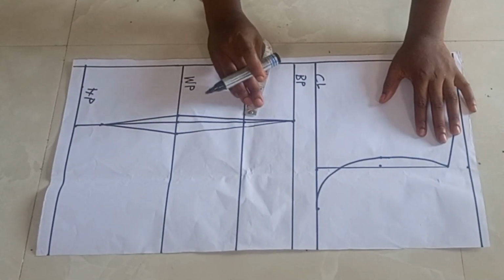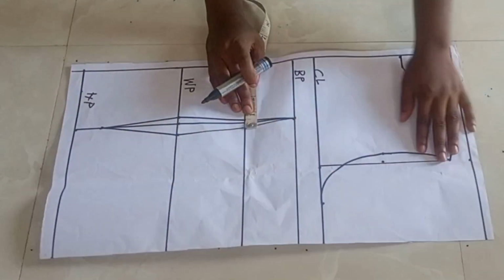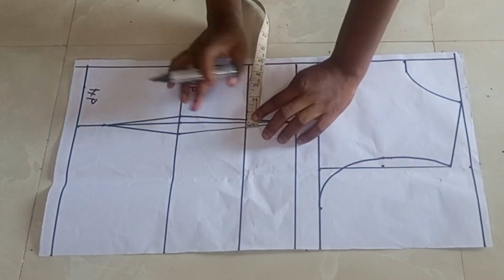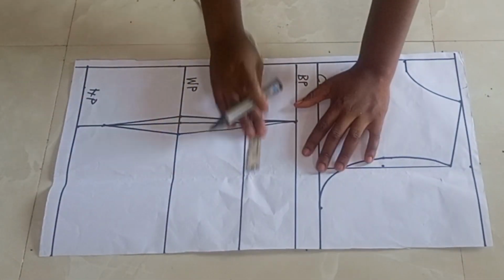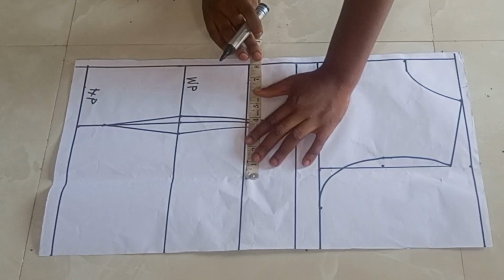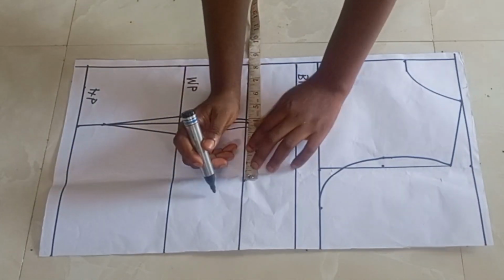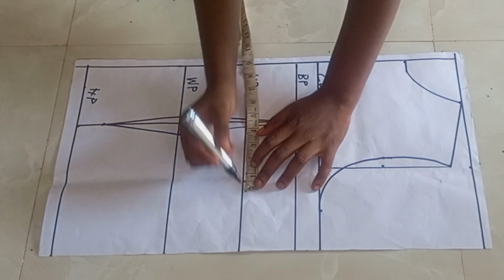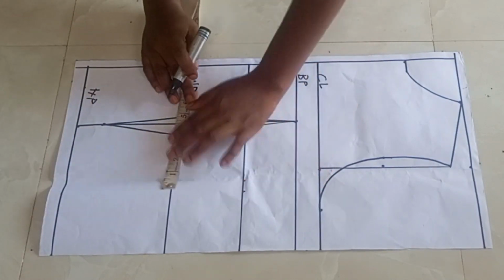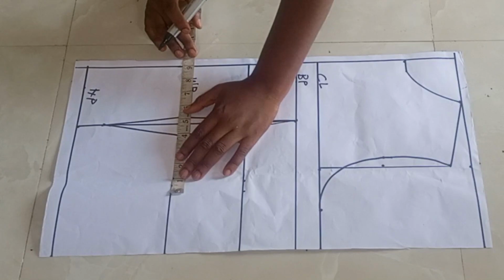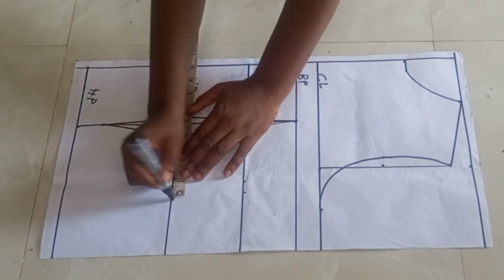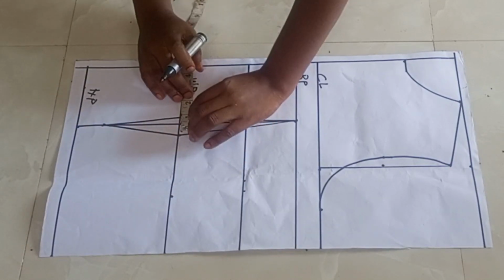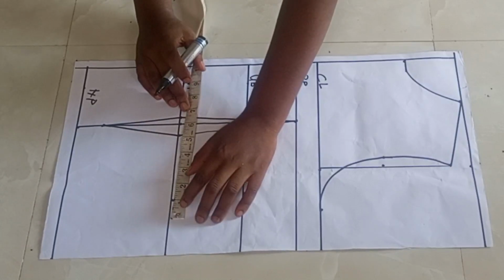Remember, initially from the chest line we took our bust measurement divided by 4 and we marked it there to connect our armhole. On the bust point you don't need to also mark any measurement there, because we're starting our bust measurement from our chest line. So from the underbust, you're going to measure your underbust circumference divided by 4. Mark the point there, and also take your 1/2 inch dart intake and mark it as well.